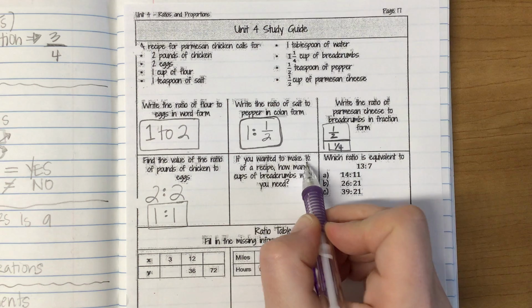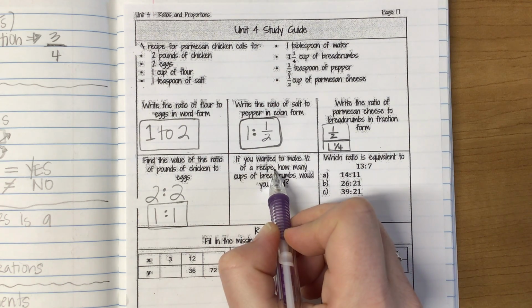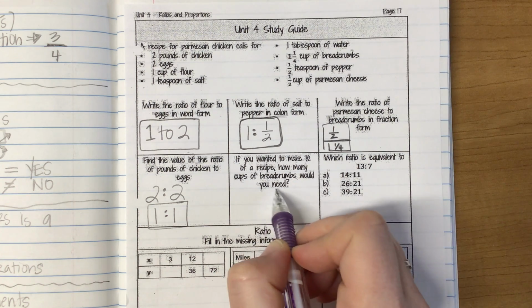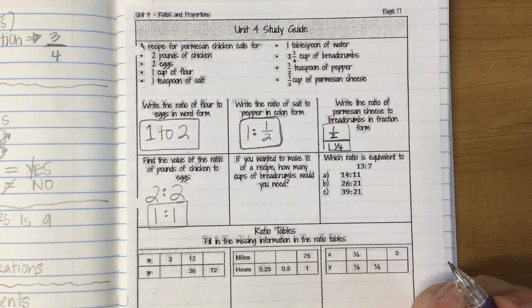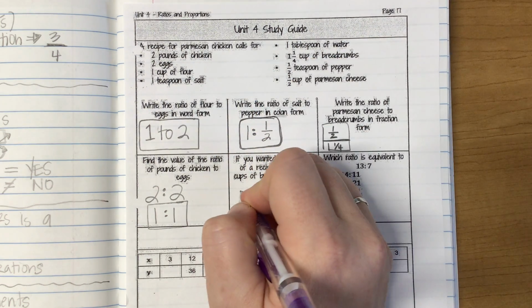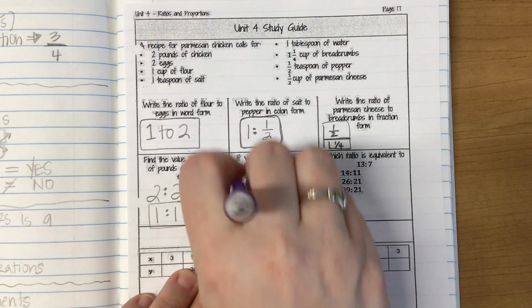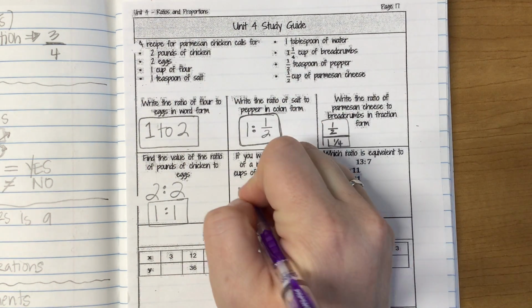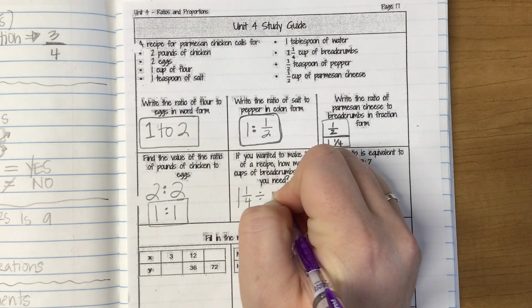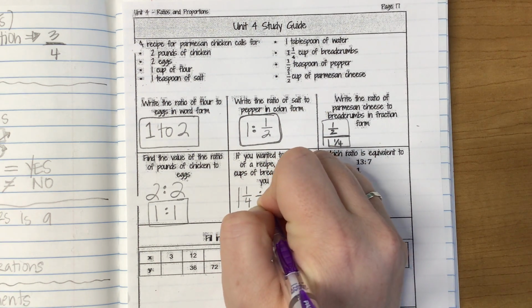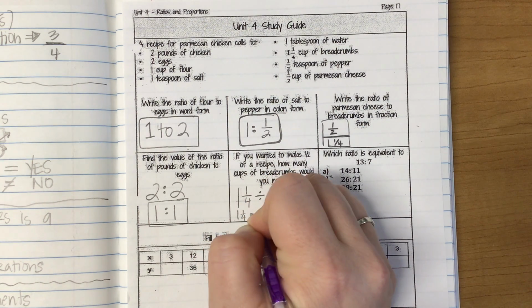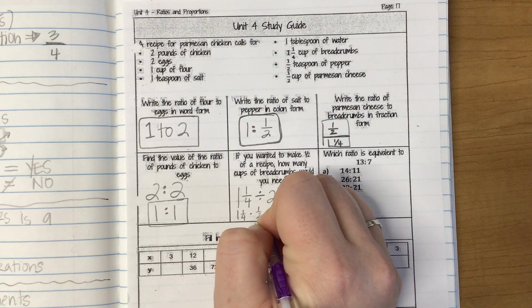If you wanted to make half of a recipe, how many cups of breadcrumbs would you need? What do you have to do? I have to take my number of breadcrumbs, 1 and 1/4, divided by 2. Or could you take 1 1/4 times 1/2? Are those the same?